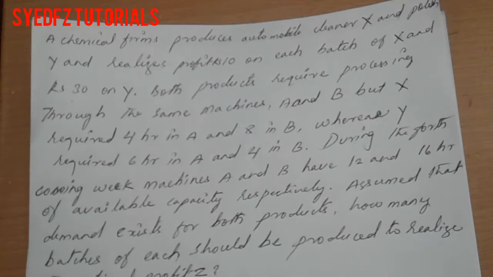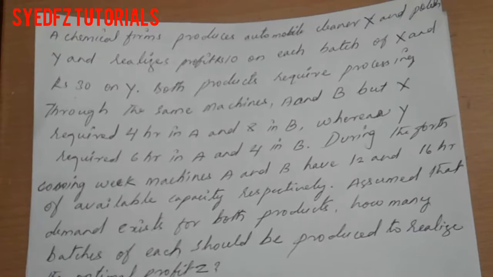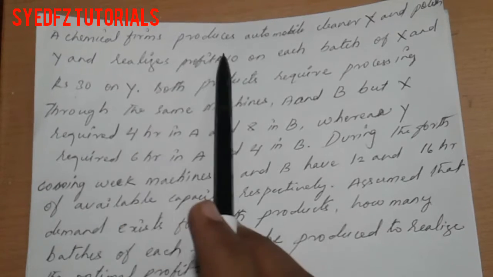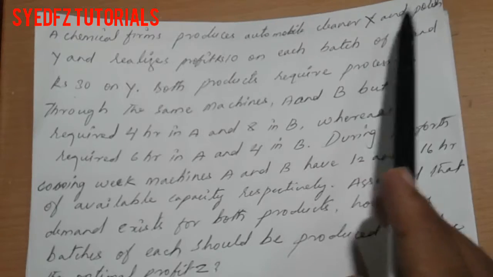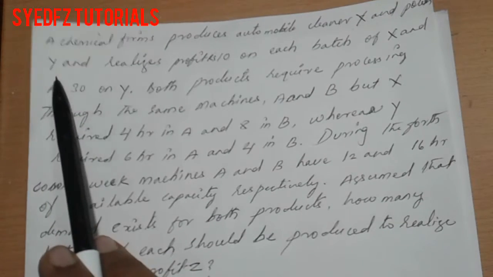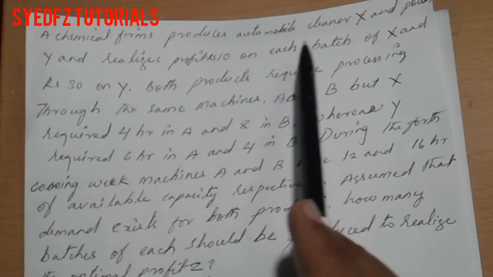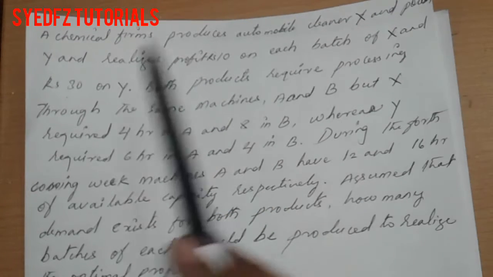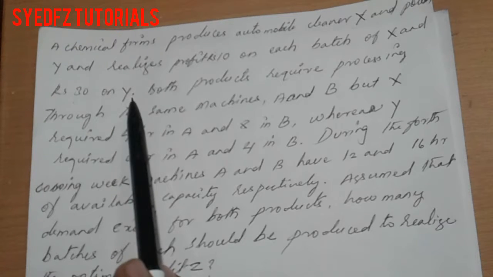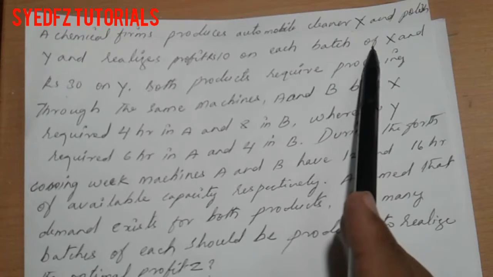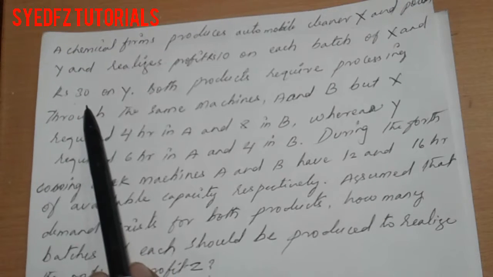Okay, let's study the question by following the steps, and we can easily solve the linear programming problem, LPP. A chemical firm produces automobile cleaner X and polish Y and realizes a profit of rupees 10 on each batch of X and rupees 30 on Y. So on X it's 10 rupees profit, on Y it's 30 rupees profit.